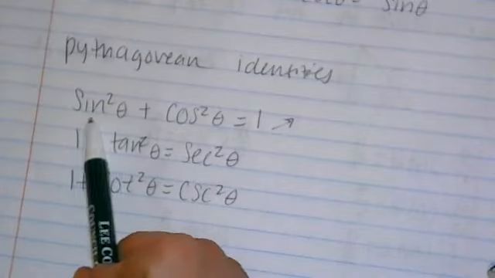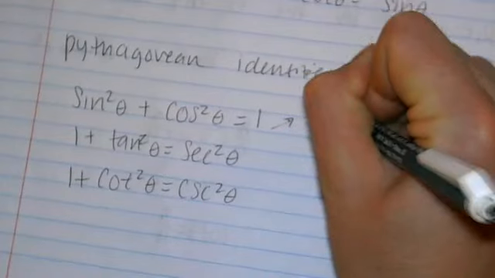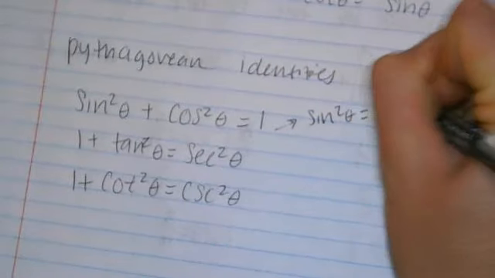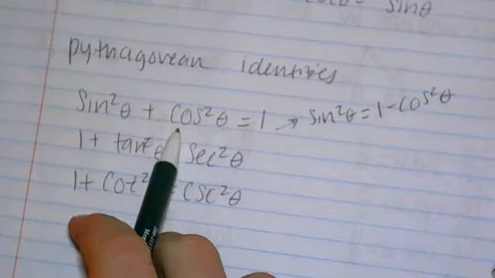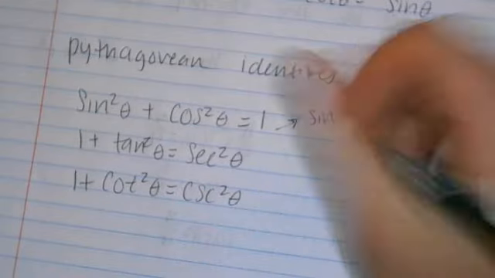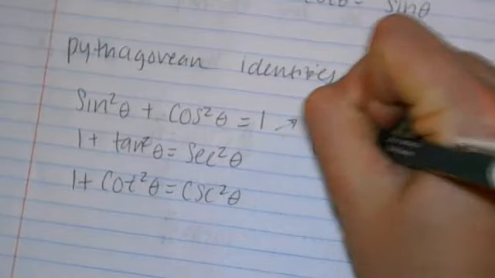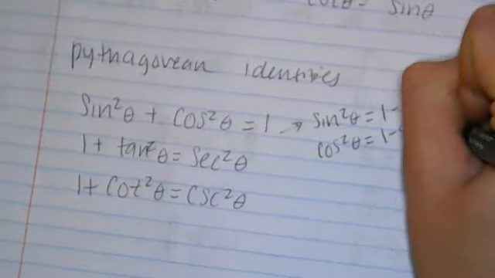So say I wanted to have this, and I'll show you the different representations for just this first one. Say we wanted to isolate sine squared. You could write this as sine squared theta equals 1 minus cosine squared theta, right? Because the two of those are equal, I just moved one thing from one side of the equal sign to the other. I could also say cosine squared theta equals 1 minus sine squared theta.